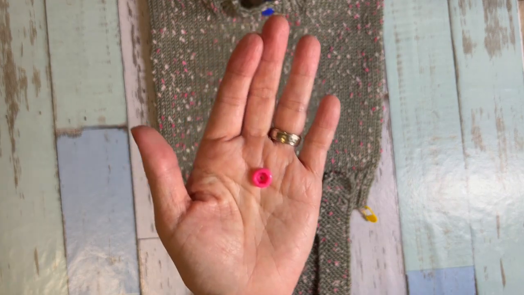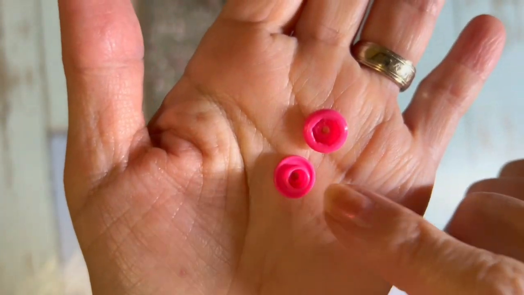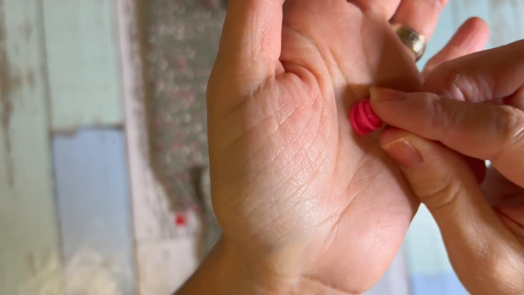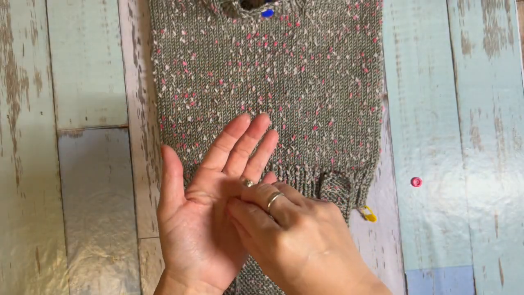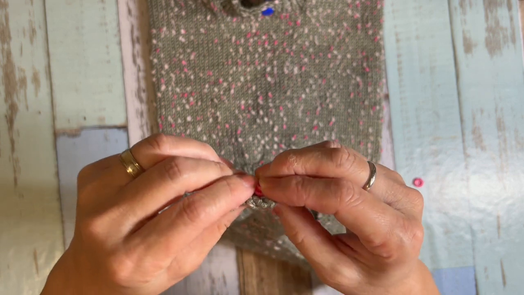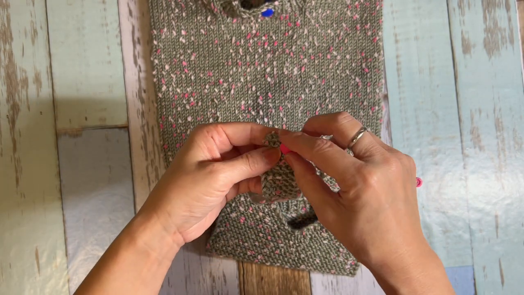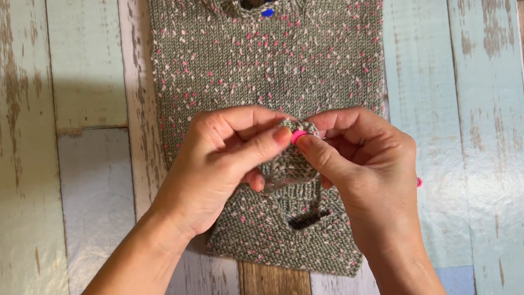There's the two button parts, and those two match. The one right on the shoulder band. Make sure it's in the center or whatever.